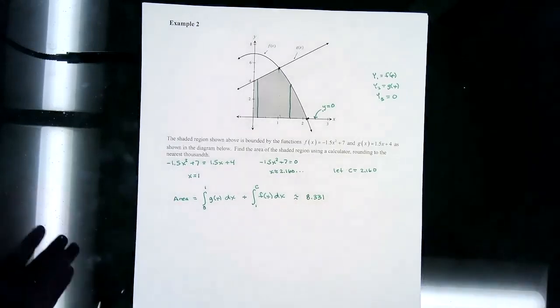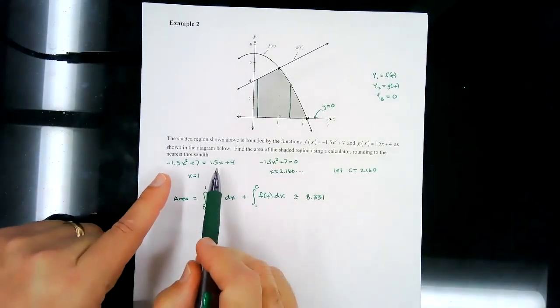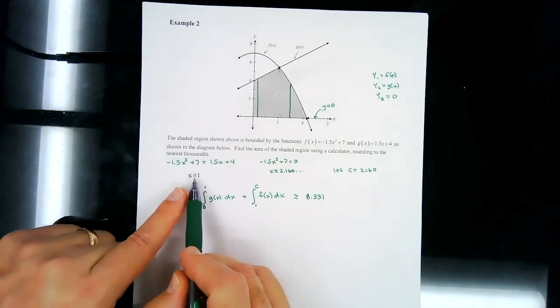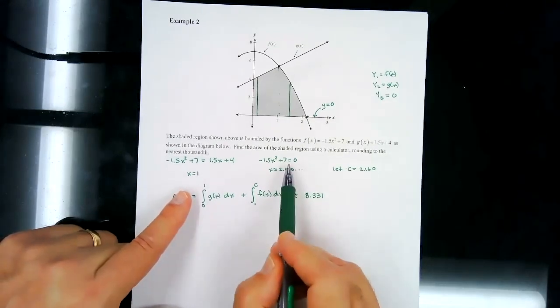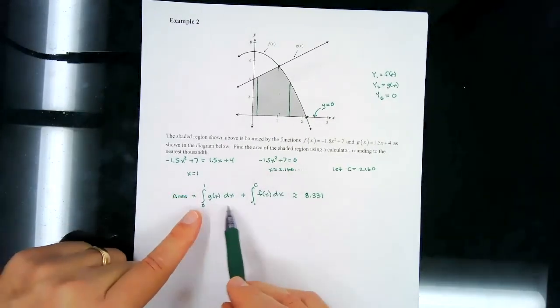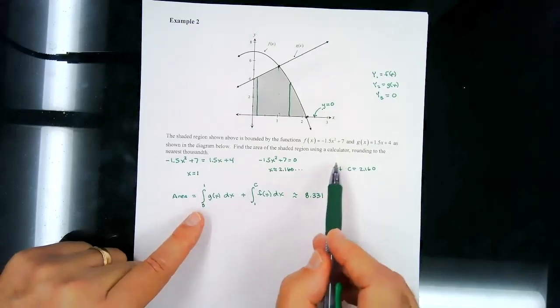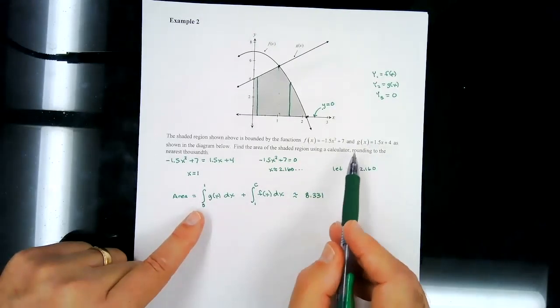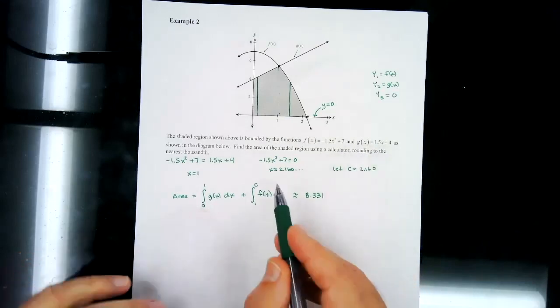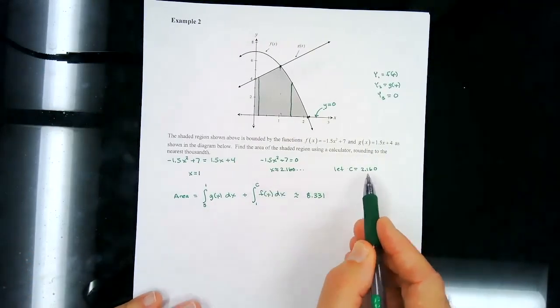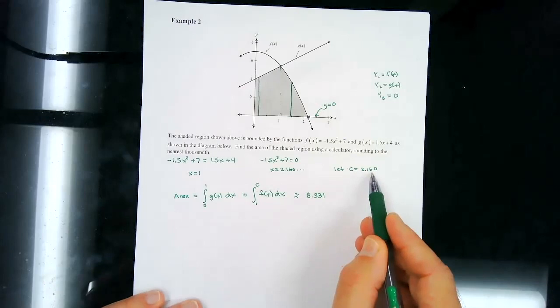And the only requirements are you write the equation that you're going to solve, you solve it with the graphing calculator, and then you write your integral. And you can use g of x. You could also write 1.5x plus 4. Those are interchangeable because they're the same. Same thing with c. C is 2.160. You can either write c or you can write 2.160.